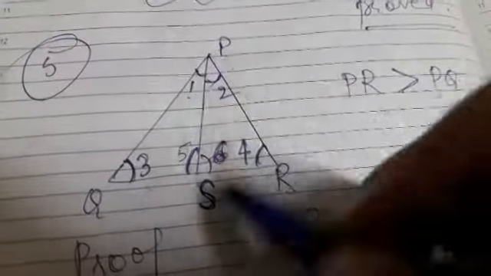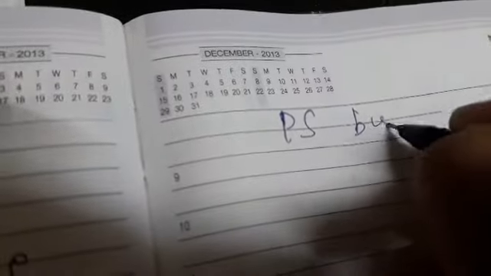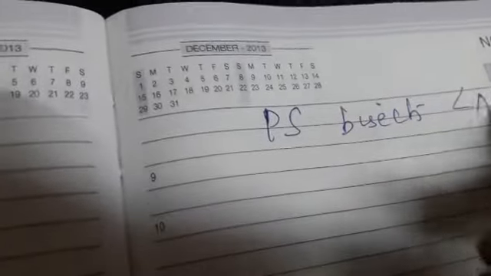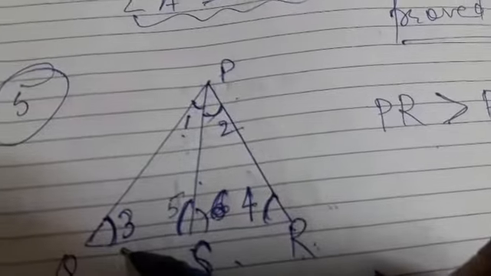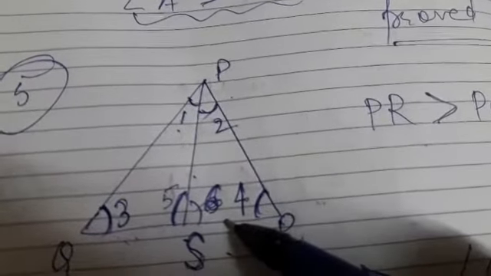Yes. Okay. Now, when I look at this part, 1 and 2, you know that PS is bisecting. So I will write PS bisects angle A. Therefore, I will write angle 1 is equal to angle 2. Now, you know that there is an exterior angle property in a triangle, that the sum of the two interior opposite angles is always equal to the exterior angle.